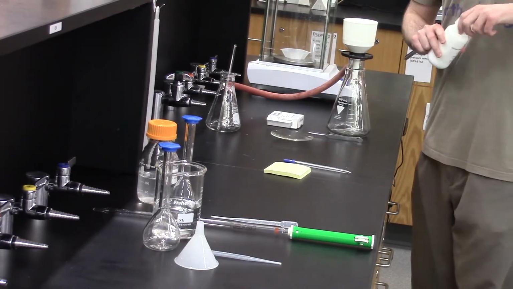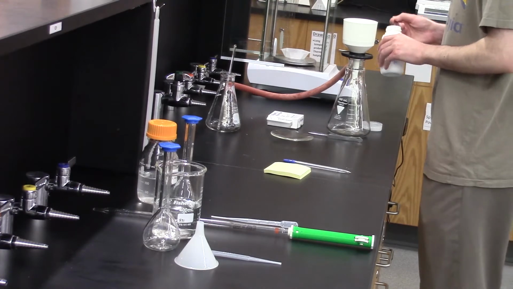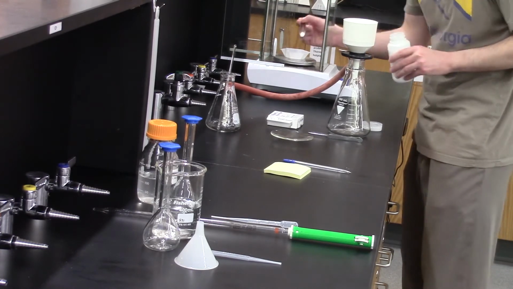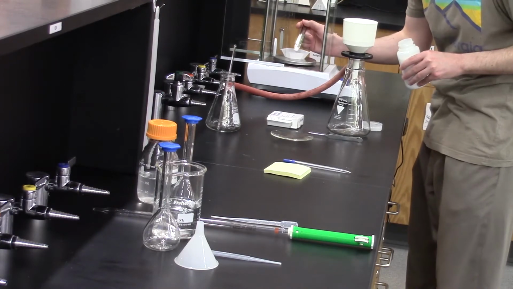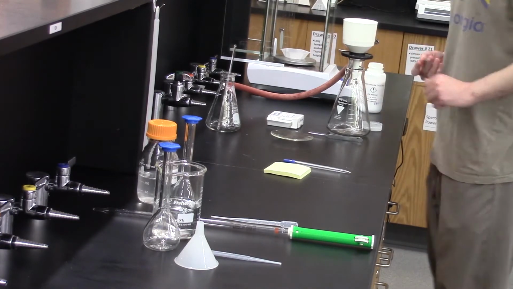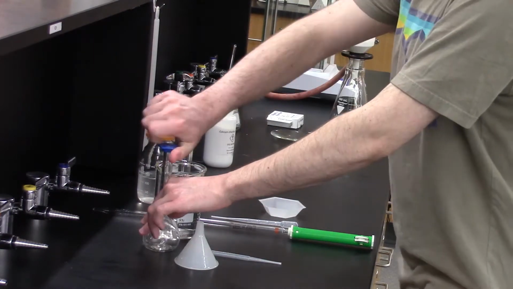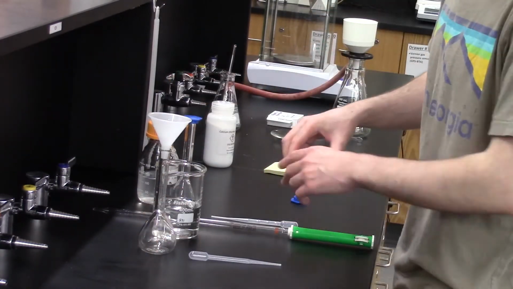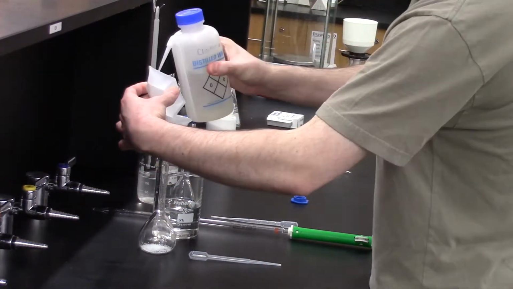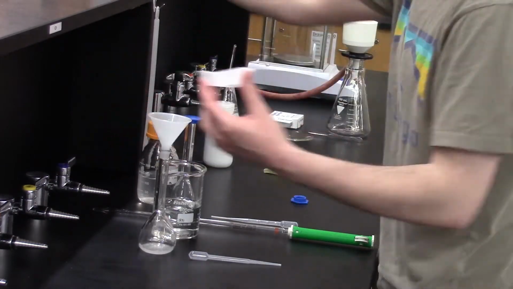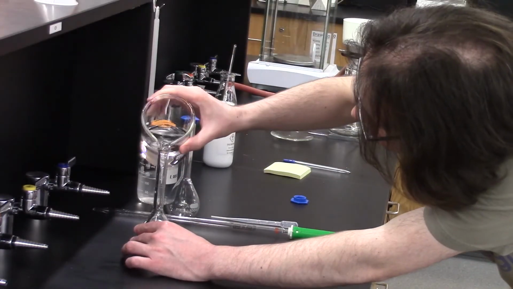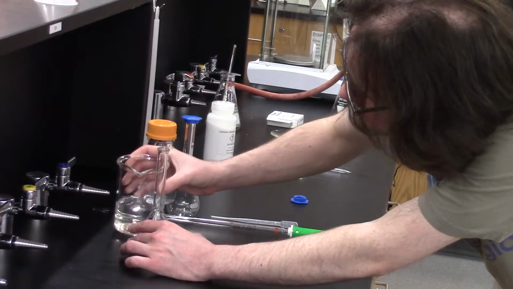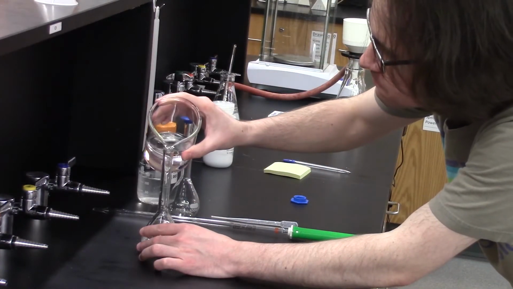I measure out 1.845 grams of calcium chloride dihydrate on the balance. I then use a powder funnel to transfer the solid into the volumetric flask. All of these measurements will be included in the lab document. I rinse the weigh boat into the flask to make sure all of the solid is transferred. I proceed to add about half the water we'll need and shake the flask. All of the solid needs to be dissolved before we add the remaining water.